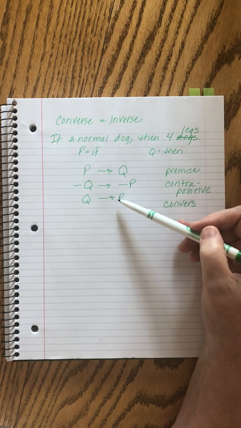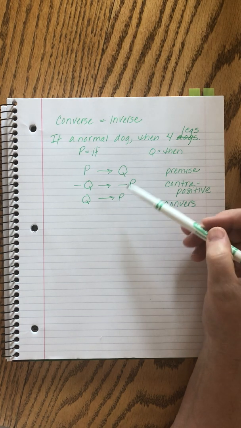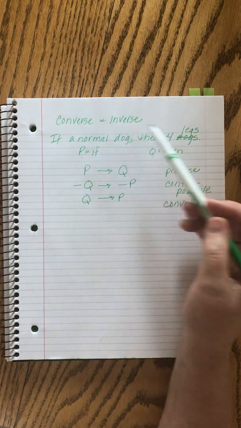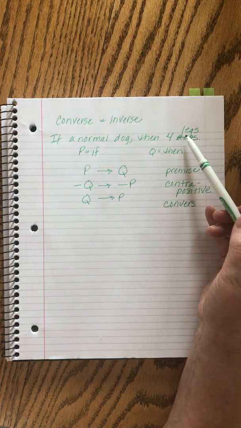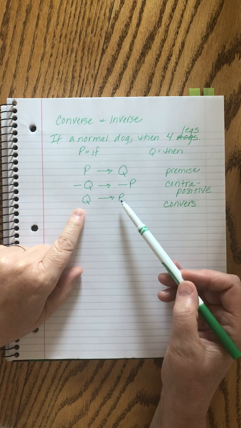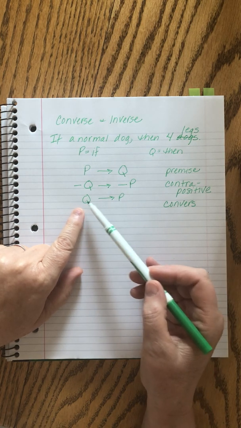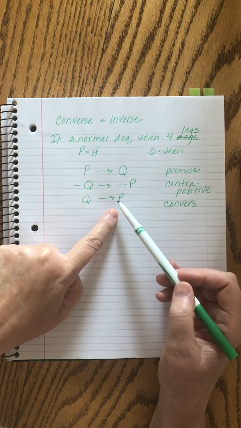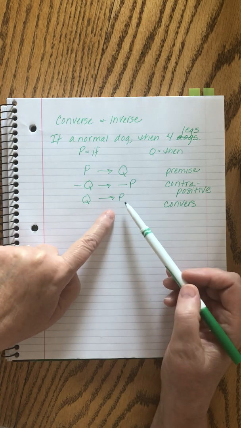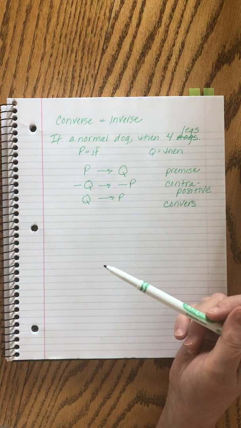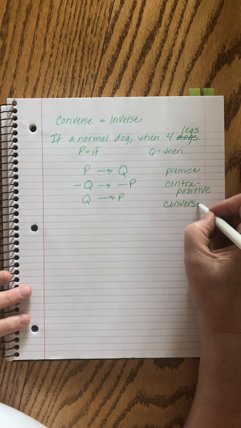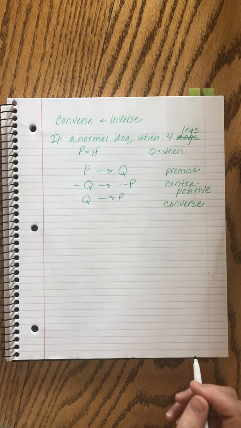I'll say it again. If a normal dog, then 4 legs, and if we reverse that, as these letters are saying, if 4 legs, then a normal dog. No, that's not true. Because lots of things have 4 legs that aren't normal dogs, right? Okay, so there's the converse, not the shoes, but the statement.